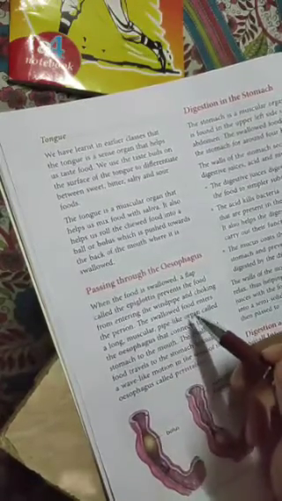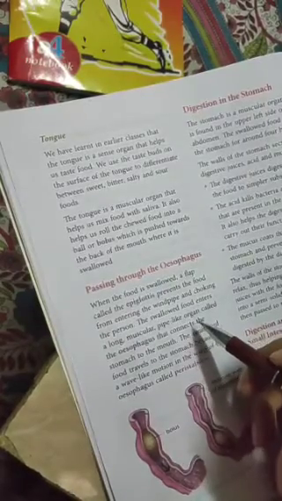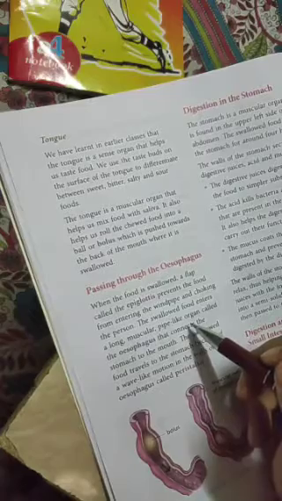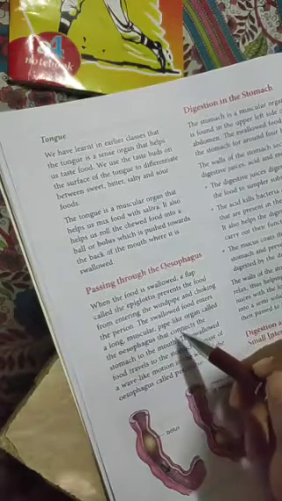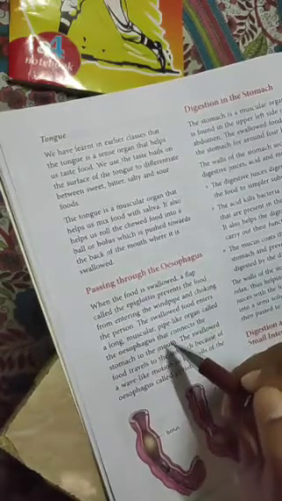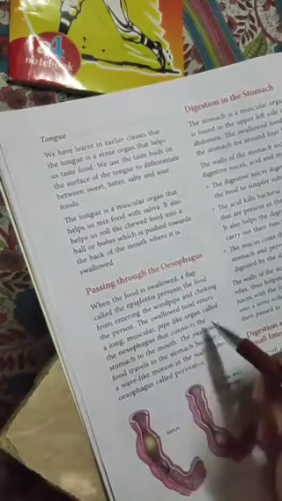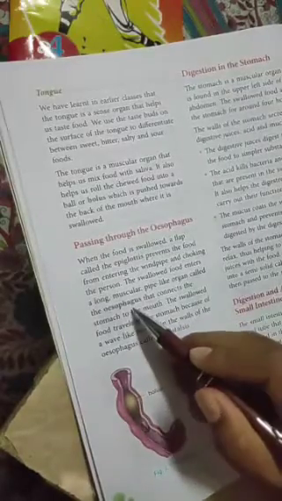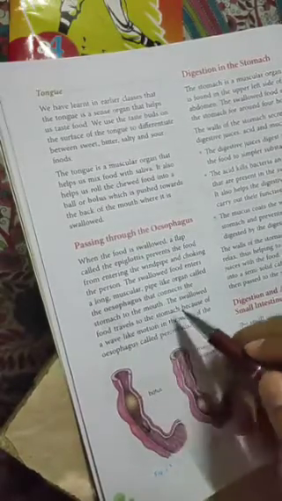The food we have taken in, mixed with the help of the tongue and broken down with the help of the teeth, enters the stomach through the esophagus. The esophagus is a long muscular pipe-like structure that connects the stomach to the mouth. See, this esophagus connects the stomach to the mouth.